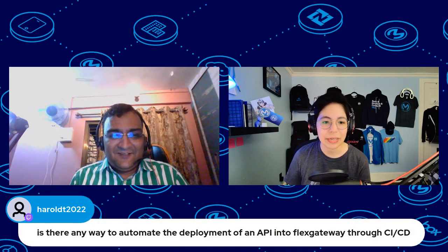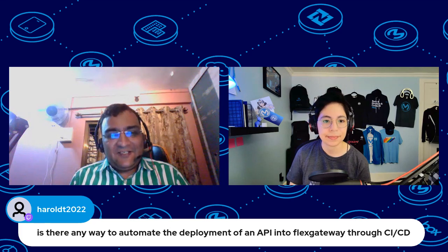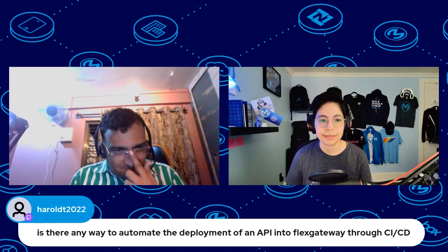Oh, yes, there's another question. Is there any way to automate the deployment of an API into Flex Gateway through CI/CD? Yes, I think there's support for Anypoint CLI. You can make use of that to do the automation. Correct.